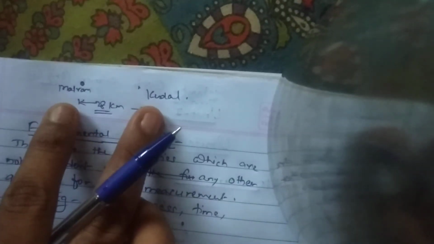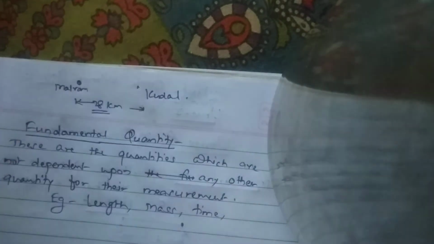You do not require anything else to measure this length of 28 kilometers. It's as simple as that.